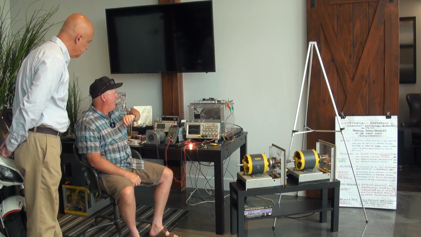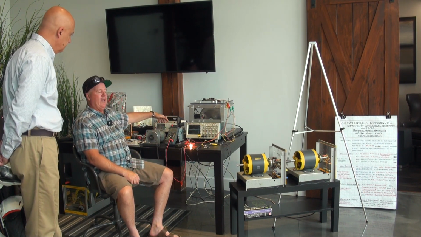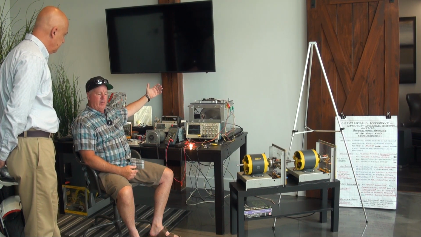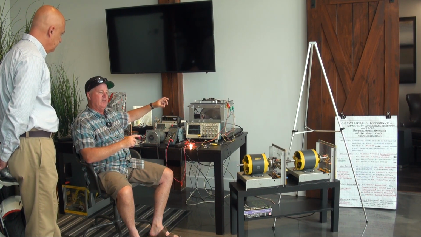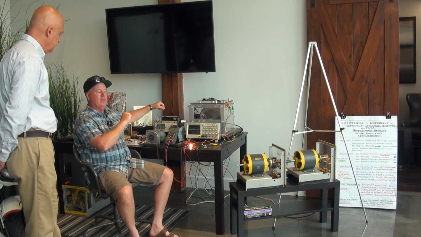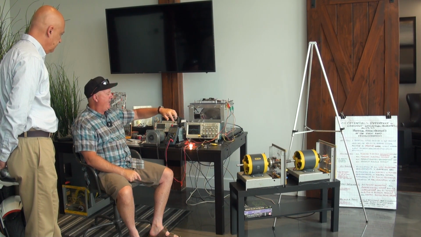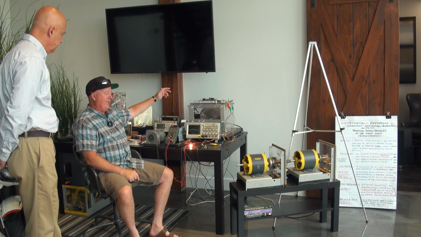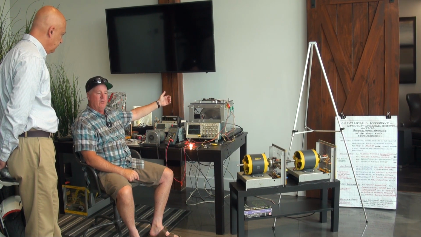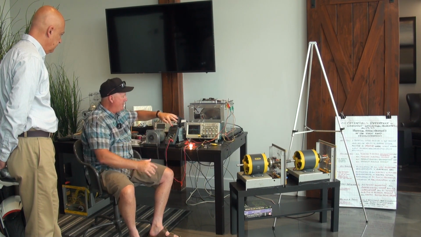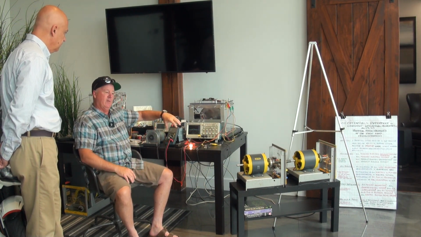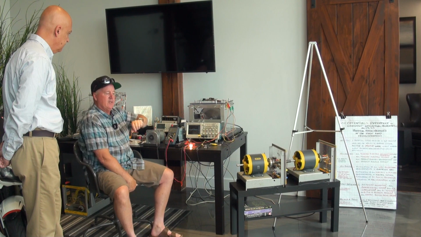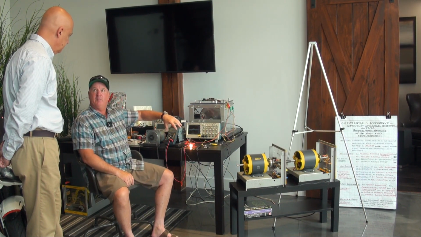So when it's placed on load, the prime mover is consuming 20 electrical watts, converting that to about 10 mechanical watts in order to keep our system going.